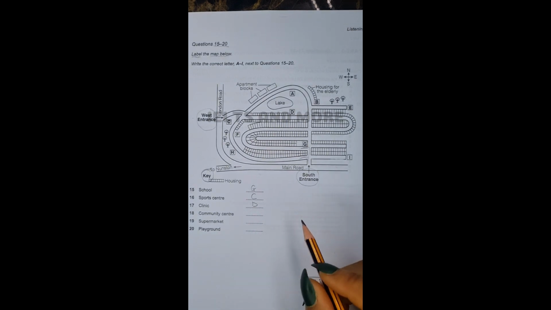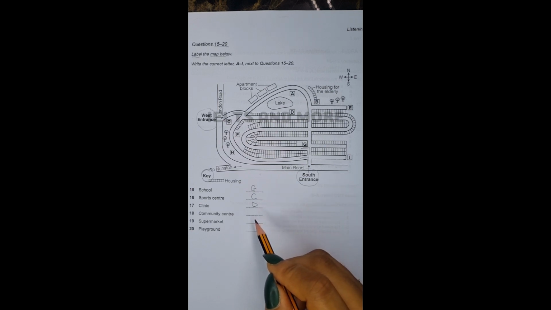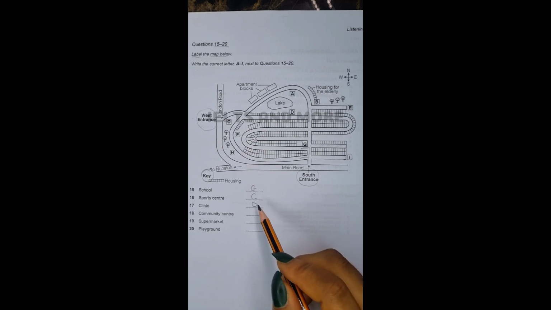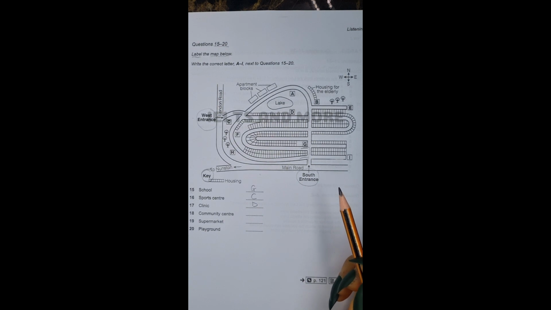Community centre for people of all ages. Northeast side of the development, there'll be a row of specially designed houses specifically for residents over 65. So they said by the northeast side of this map. That's why I said you should be able to read your cardinal points.